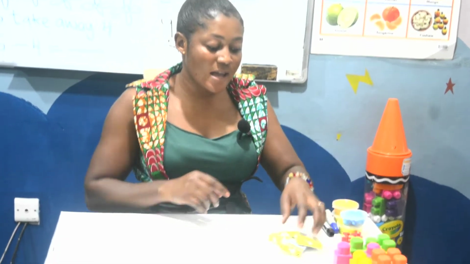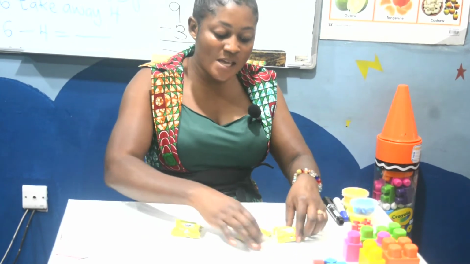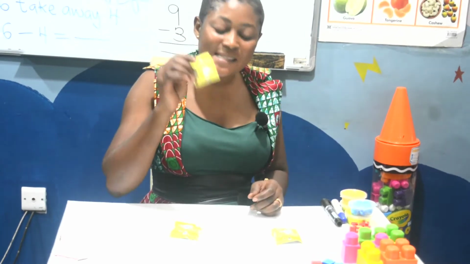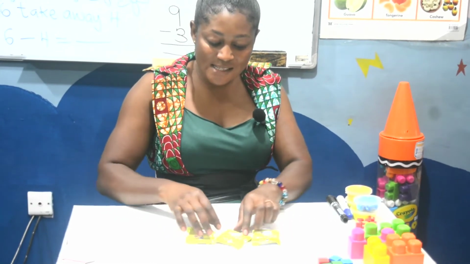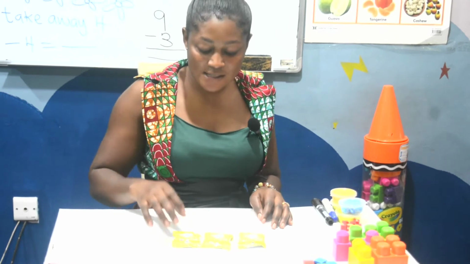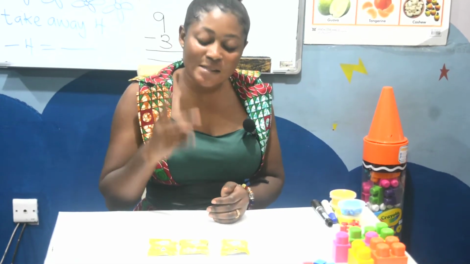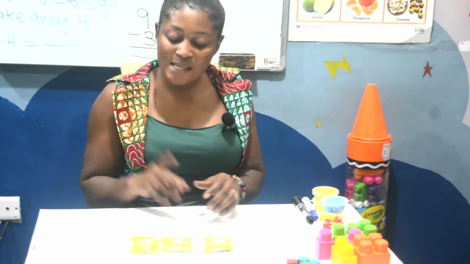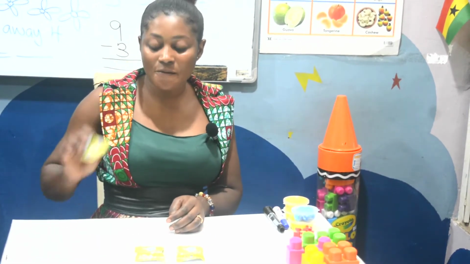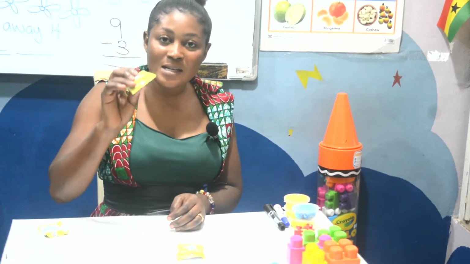Now let's get into the practical work. I have with me, what is this? It's a biscuit. How many biscuits do I have here? Let's count them. I have 1, 2, and 3. Now I'm going to take away 2 biscuits from the 3 biscuits, and then we'll see how many will be left. I was having 3 biscuits. I gave 1 to my friend, and I gave 1 to my mother.